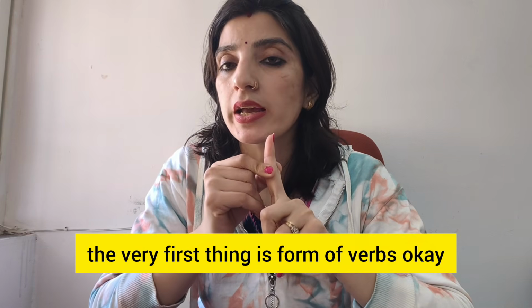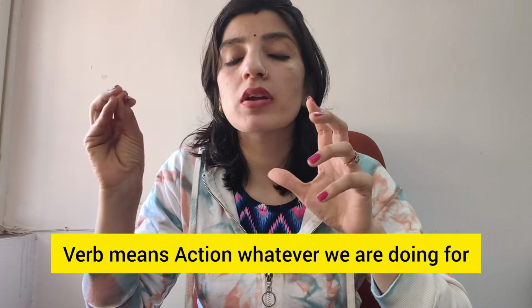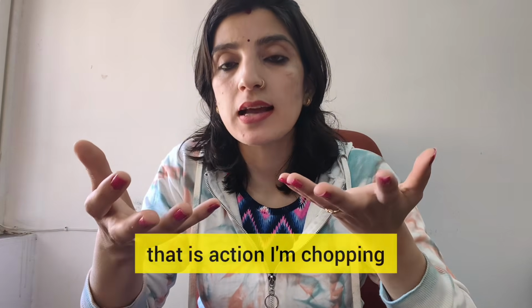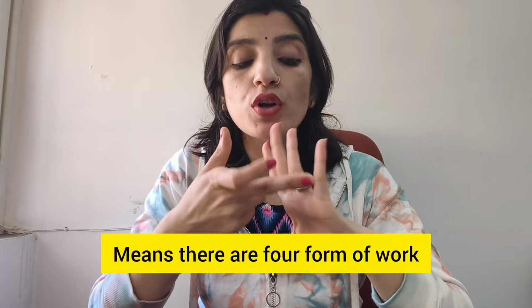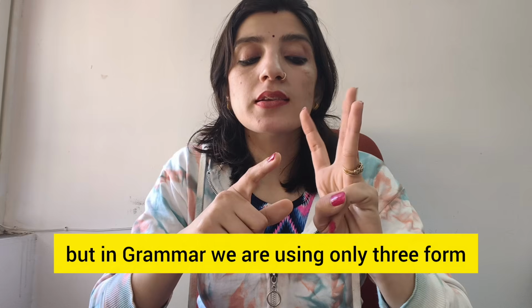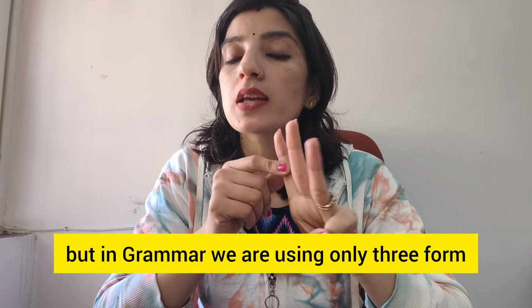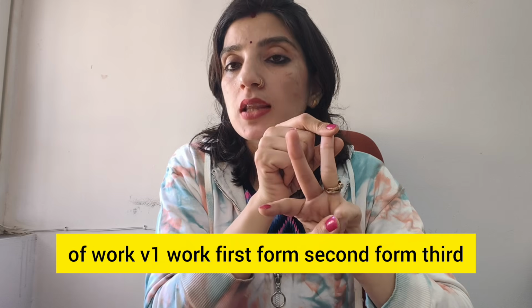The very first thing is forms of verbs. What is a verb? Verb means action, whatever we are doing. For example, right now I am talking to you, so I am speaking, that is action. I am chopping, that is action. I am running, that is action. There are four forms of verb, V1, V2, V3, V4. But in grammar we use only three forms of verb: first form, second form, third form.